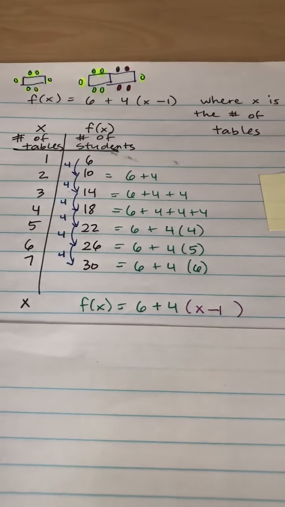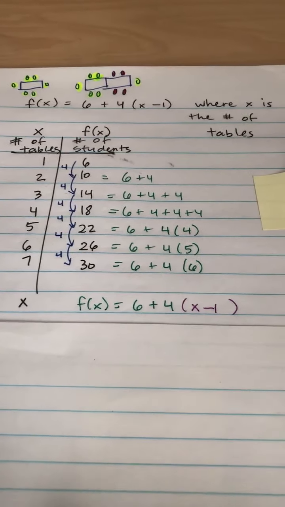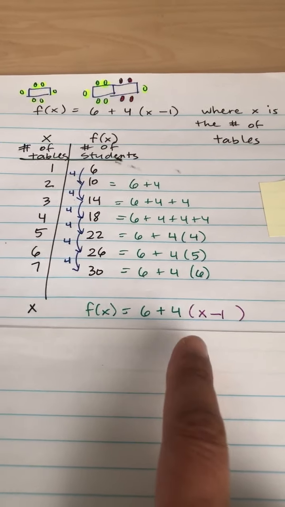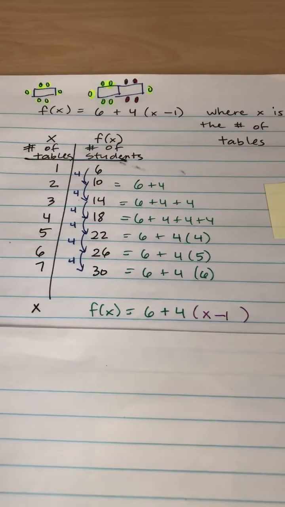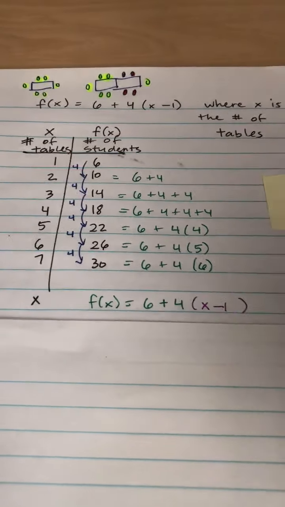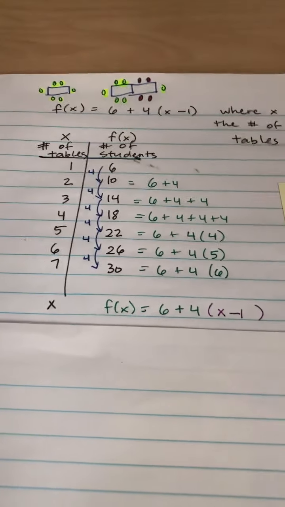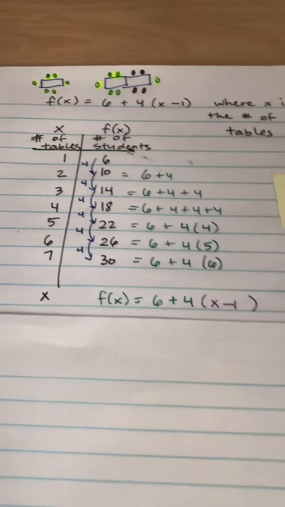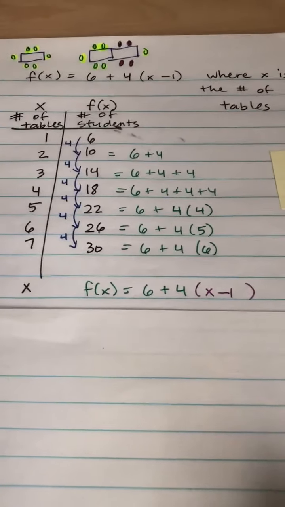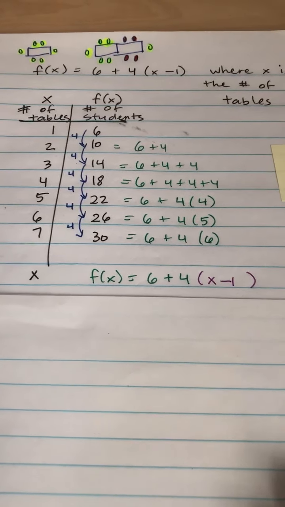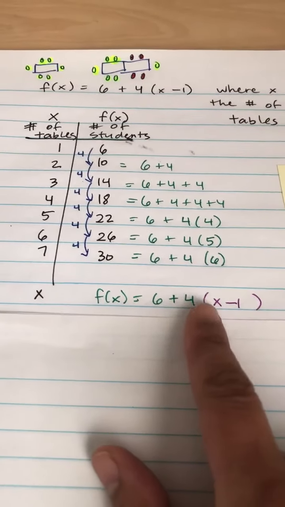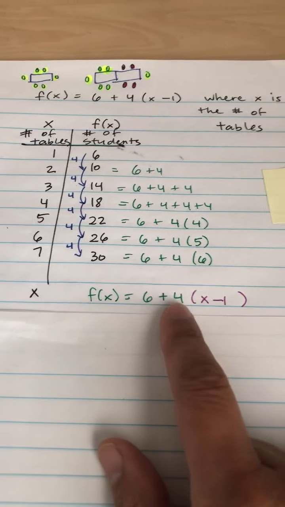Okay, and another thing I wanted to add is that you can simplify this. What's nice about simplifying it is that no matter how you got your explicit equation, you can compare each other's work because there's only one simplified answer. So we can simplify this by just doing the indicated operations.